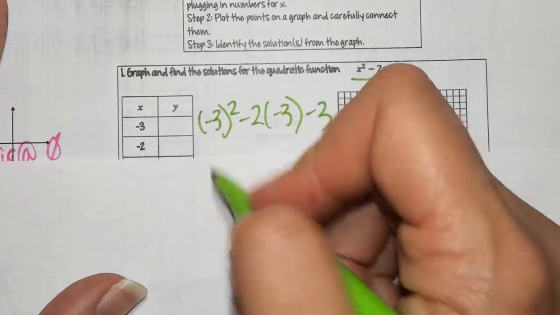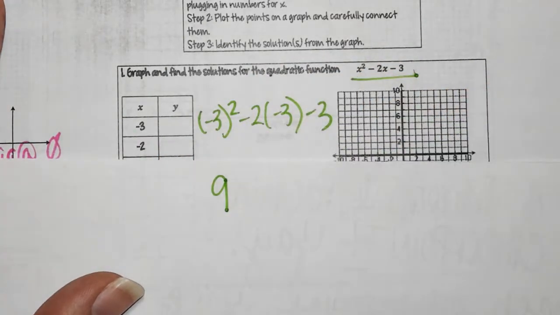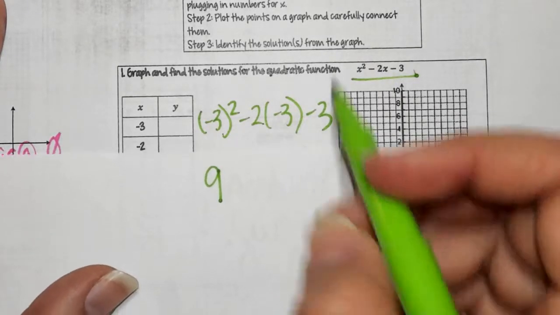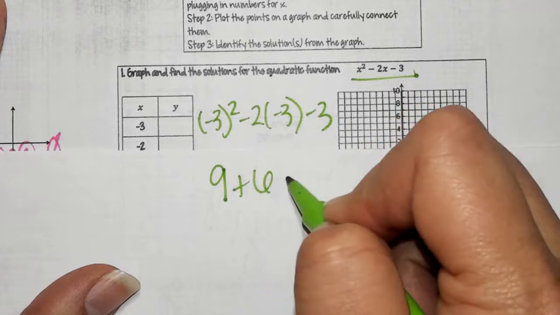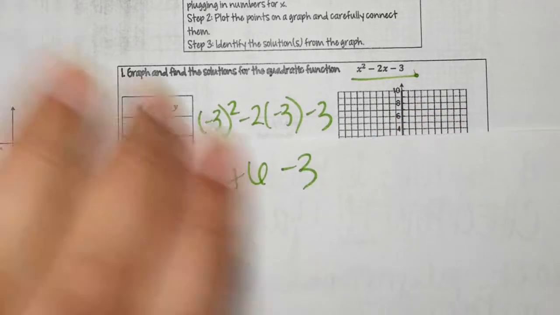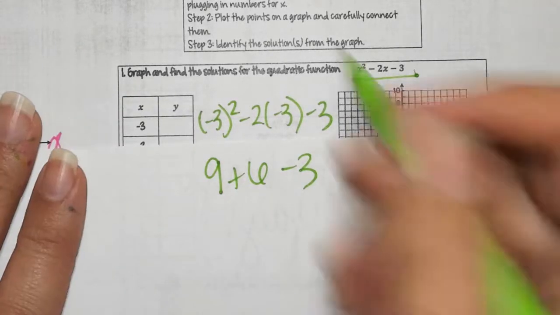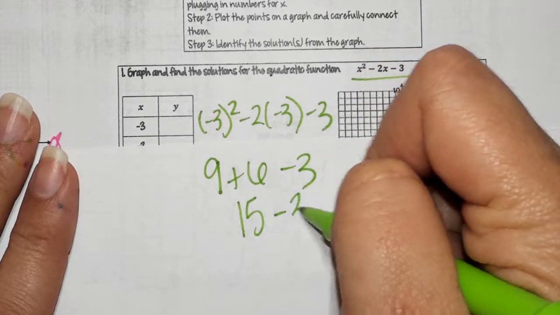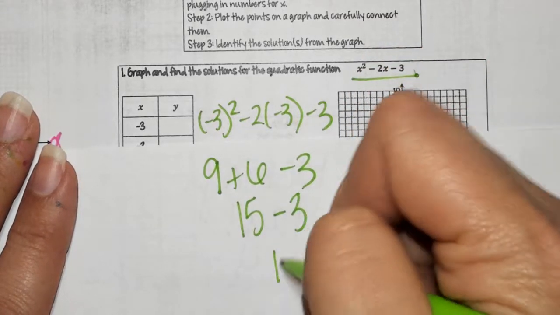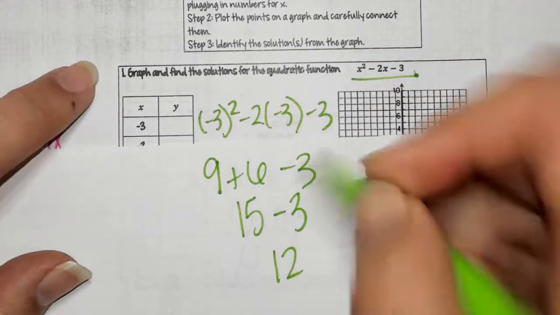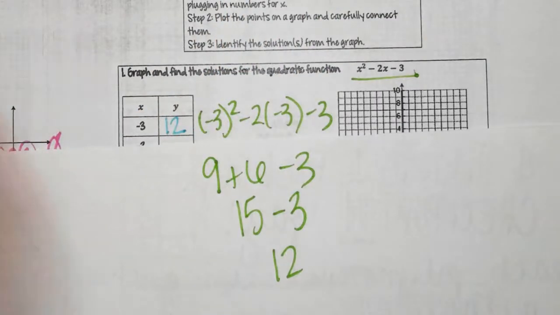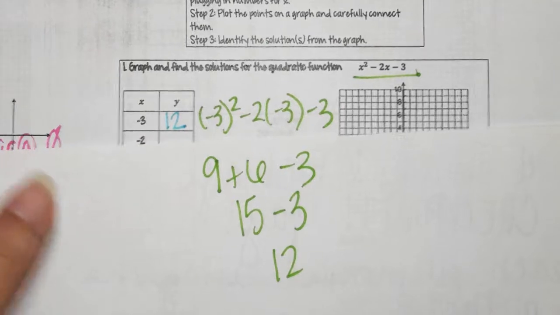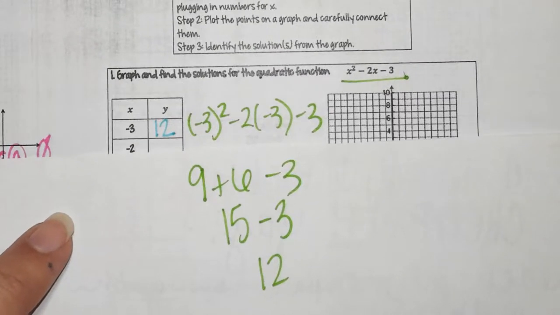All right, so what's -3 squared? 9. What's -2 times -3? Positive 6, minus 3. Okay, now we work it out. What's 9 plus 6? 15. And what's 15 minus 3? 12. So what am I going to put here? That's how you do it. You just plug it in.